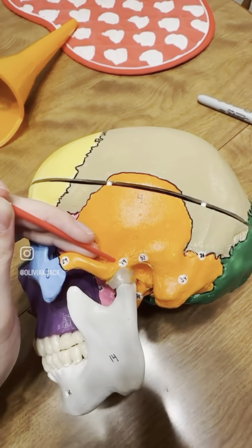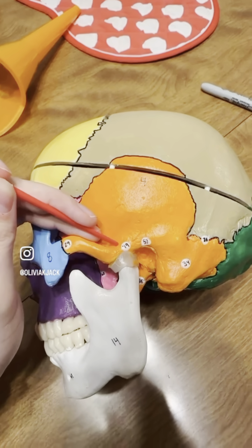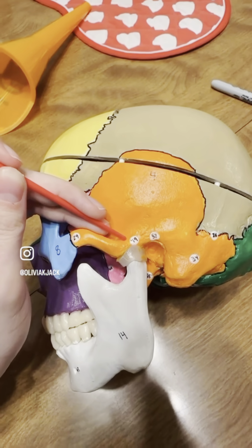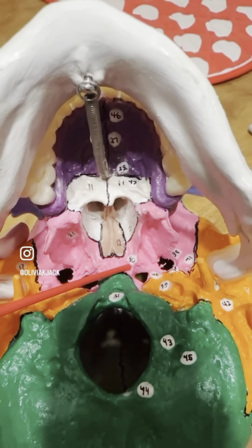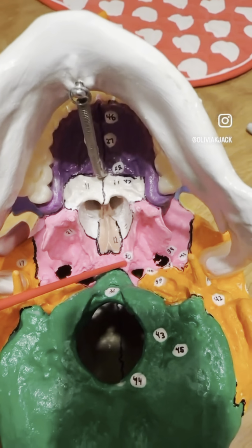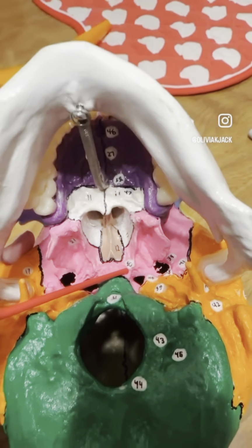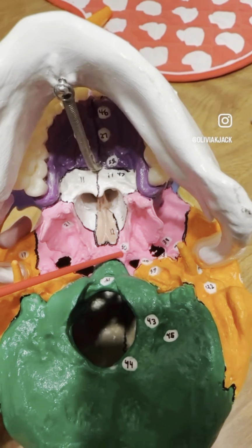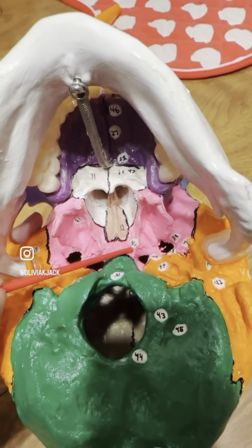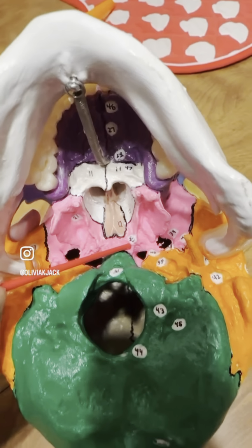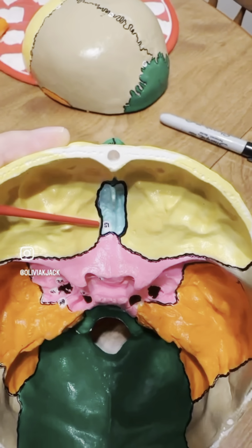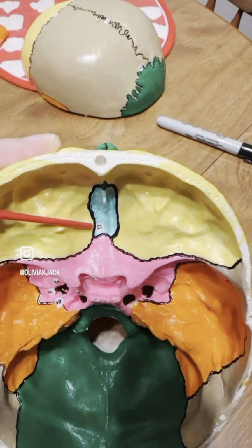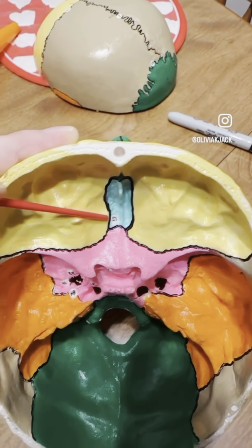Number 49, the pterotympanic fissure is an opening in the temporal bone that connects the middle ear to the temporomandibular joint. Number 50 is the pterygoid canal, which is a bony passage in the sphenoid bone that acts as a passage for nerves, arteries, and veins connecting the middle cranial fossa to the pterygopalatine fossa.